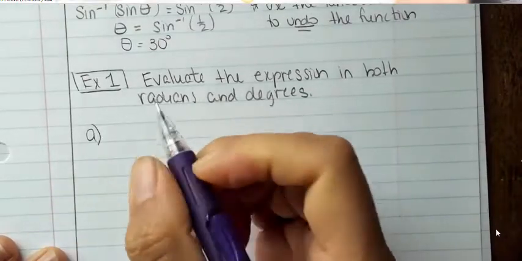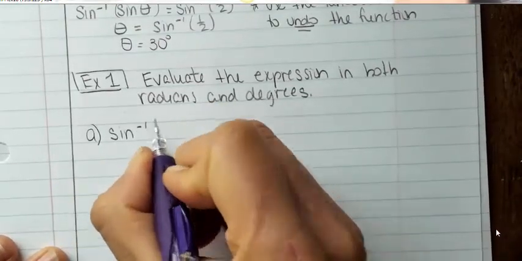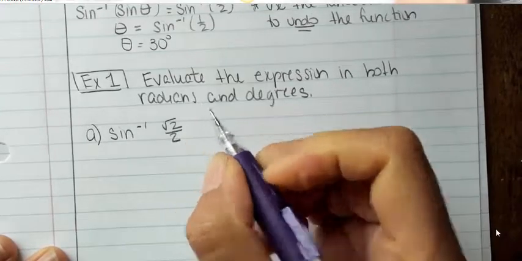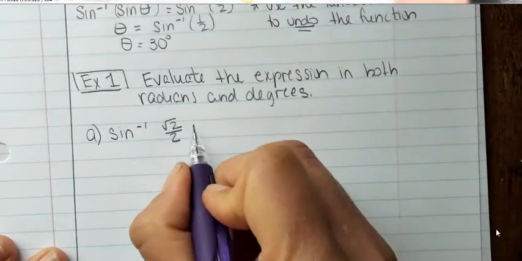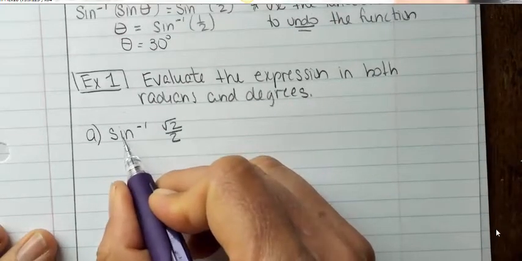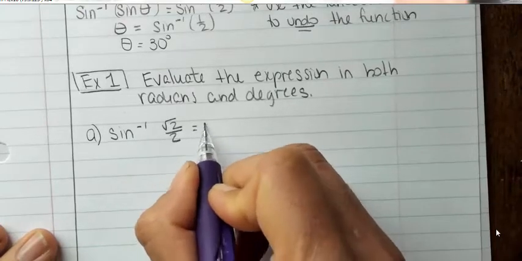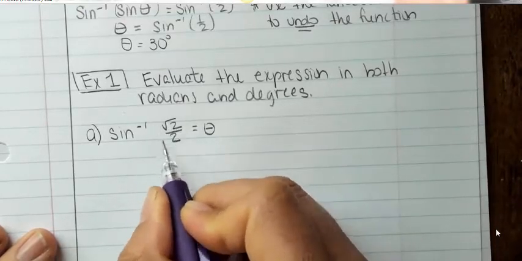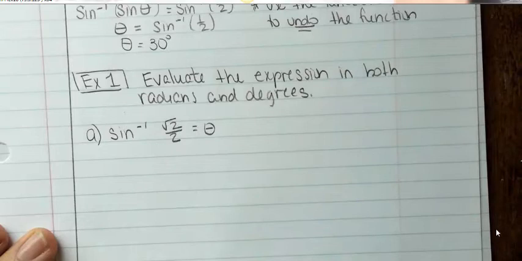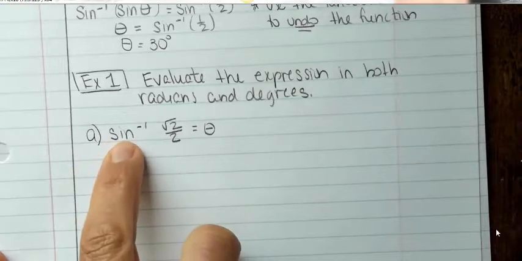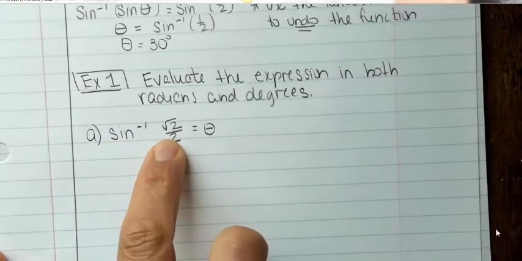Okay, so the first one we'll do is sine inverse of root 2 over 2. I can rewrite this, and it's basically going to equal some angle, because the sine of some angle is going to give you this root 2 over 2 coordinate. So it might be nice to set this equal to theta, and then do the opposite of taking the inverse of both sides. Basically, take the sine of both sides, because if I take the sine of its inverse, I'm going to be left with the input, not the output.